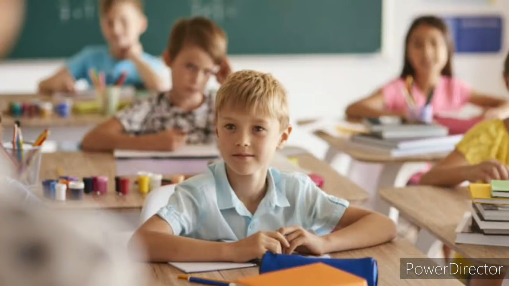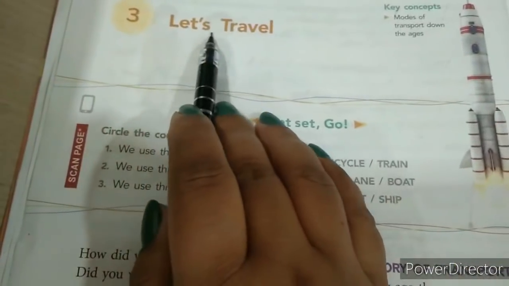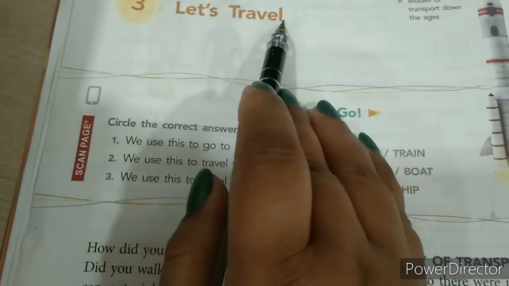In this session, once more we will go through the chapter. Let's begin the reading of the chapter. Chapter 3, Let's Travel.